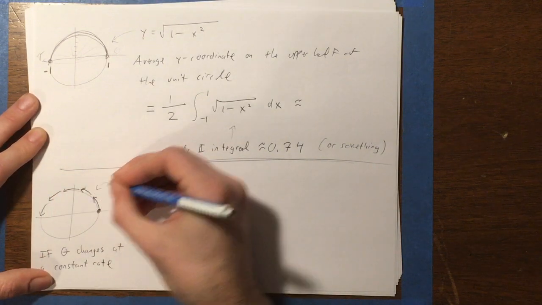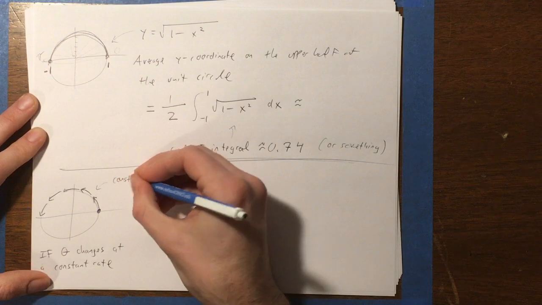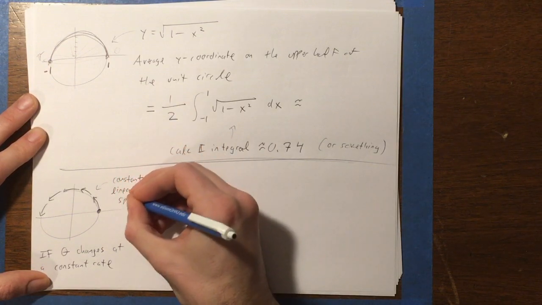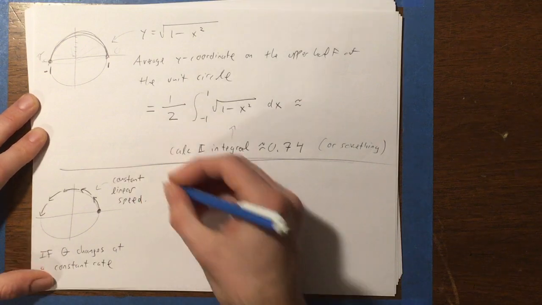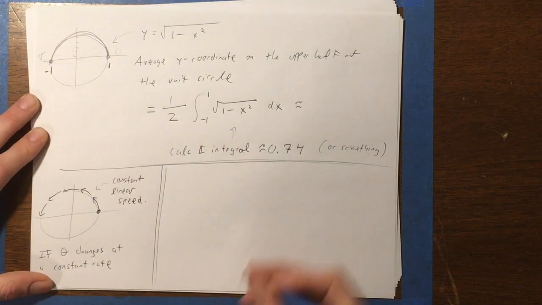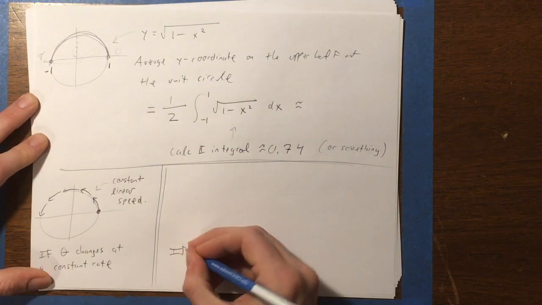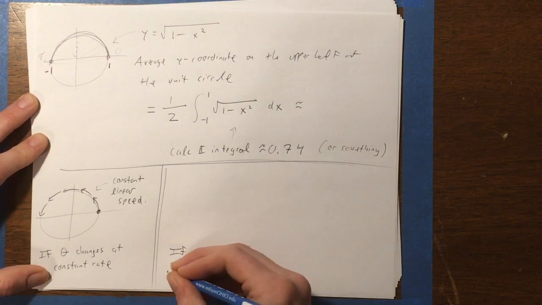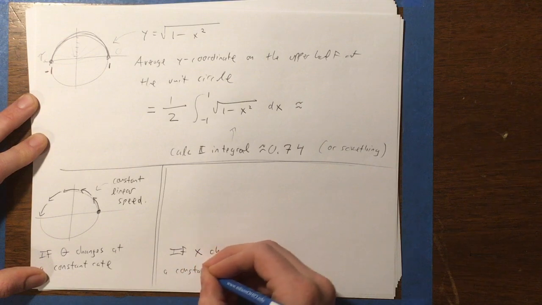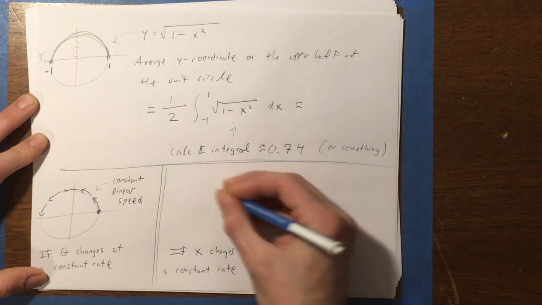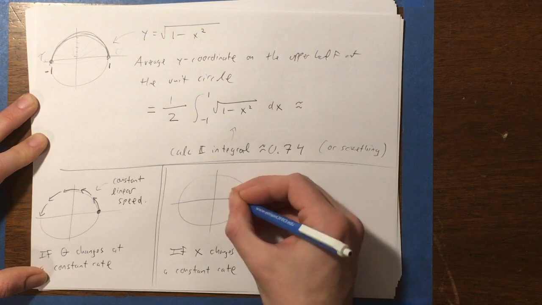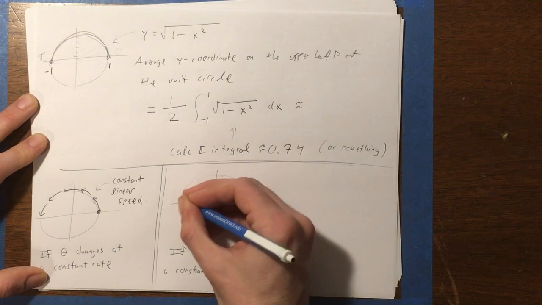Okay, then we're also going to have a constant linear speed along the circle. So that is going to give us one average value. Now, on the other hand, if x changes at a constant rate, you're going to have your x changing at a constant rate along here, right?